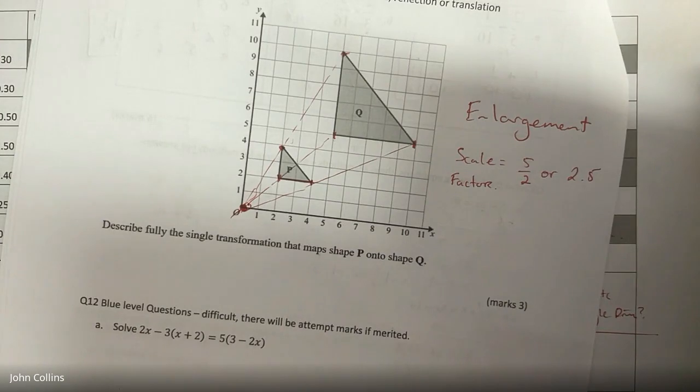If you don't get the point exactly right, but you've drawn the lines on your diagram, I'll give you marks. You could get it right because your lines are just slightly off. But if you haven't drawn any lines and you get it wrong, you get no marks. So draw the lines, and at least you might get attempt marks.